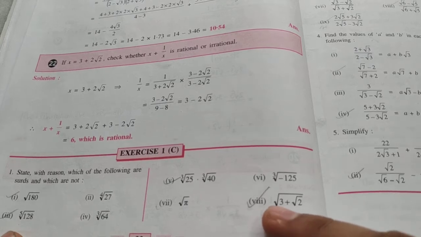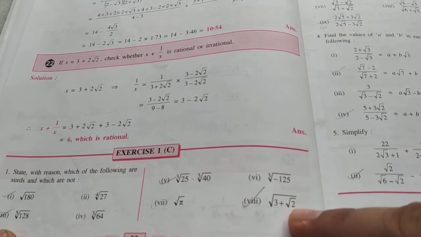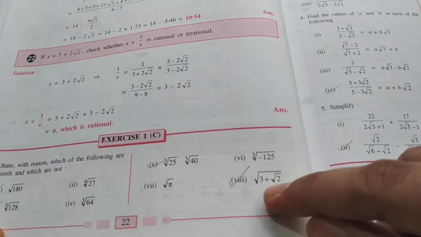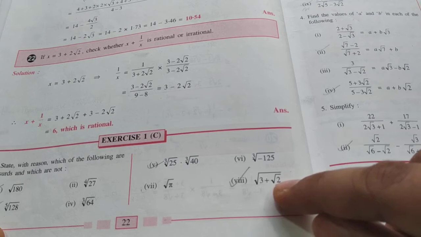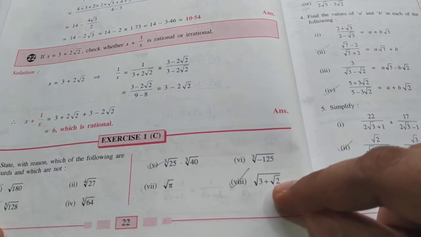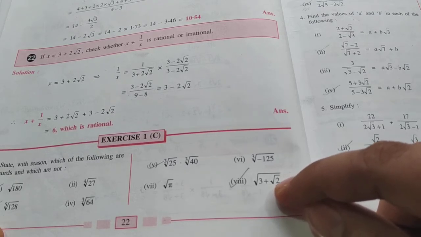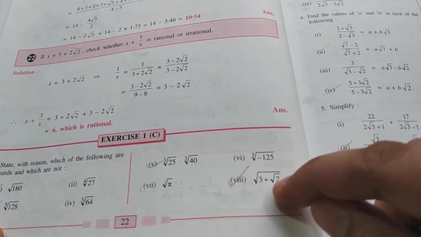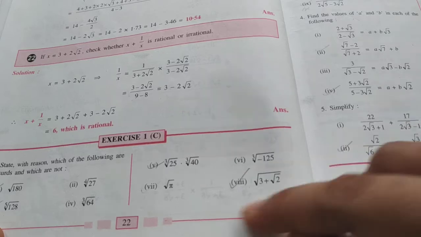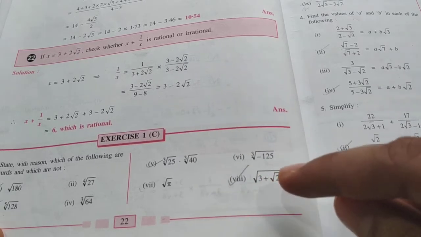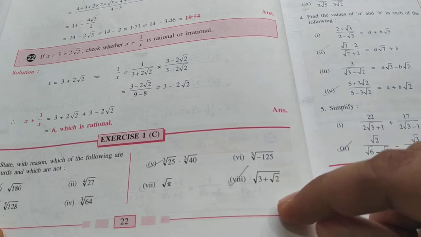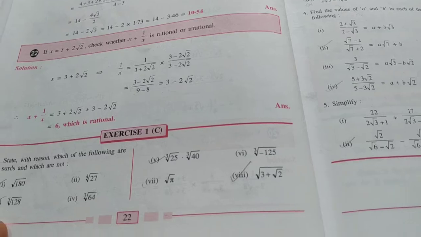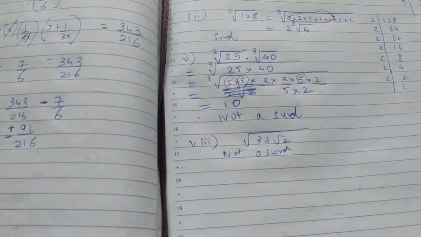Roman number 8, root of 3 plus root 2. Now in a surd, under the umbrella, we should have rational numbers. But root 2 is irrational. It itself is a surd. So whenever you see a root under another root, which cannot be simplified further, it is a totally irrational number, but it is not a surd. Because in a surd, under the root, there should be a rational number. So this is not a surd.